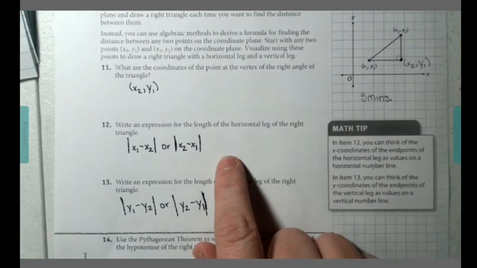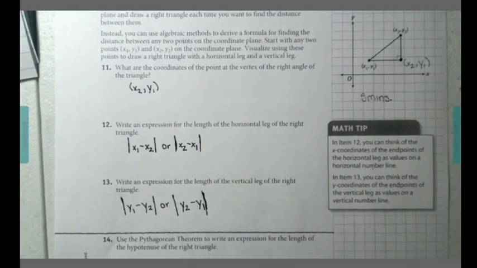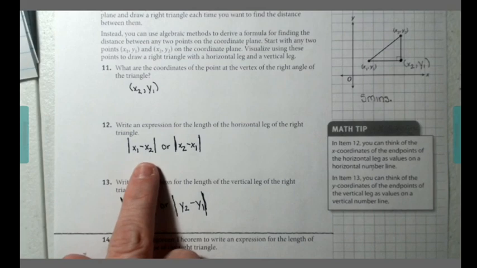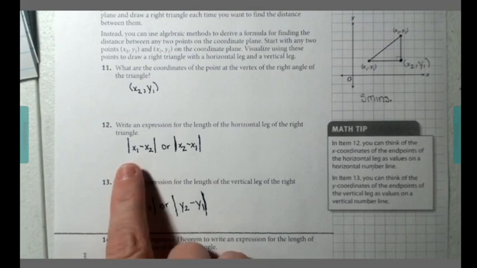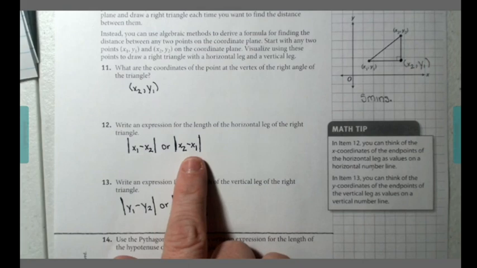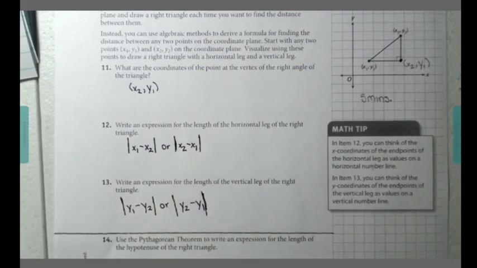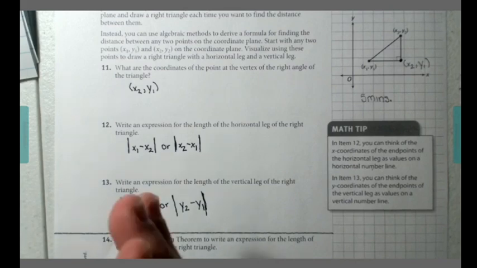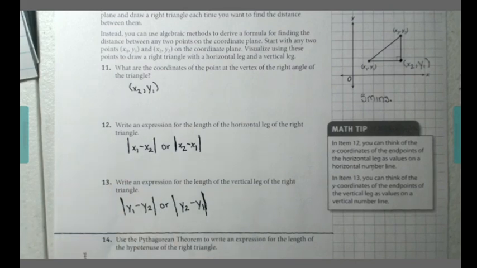Then here in question 12, remember that when we're finding horizontal legs, my y's are the same and my x's are different. So I did x1 minus x2 in absolute value, or x2 minus x1 in absolute value. Now, the reason we want to put the absolute value bars here is because we don't want a negative number. So I'm going to omit getting the negative, because whenever I talk about length, the answer should never be a negative value.